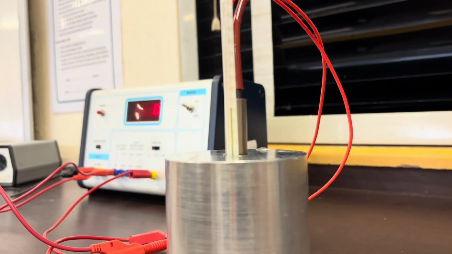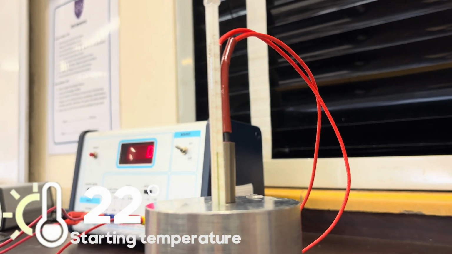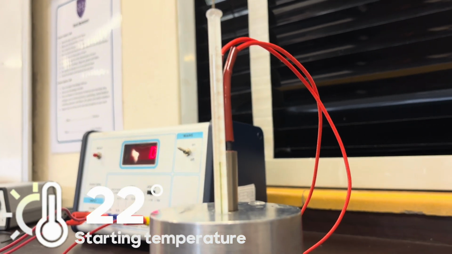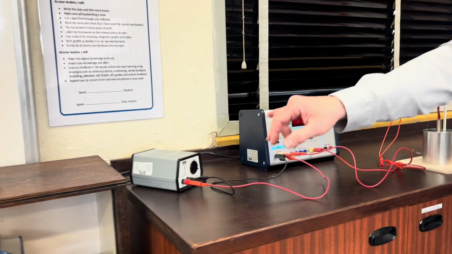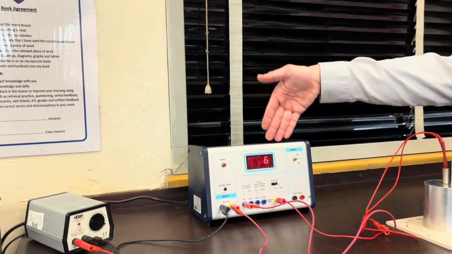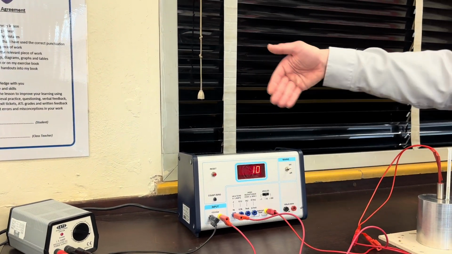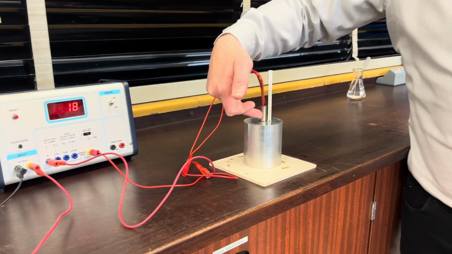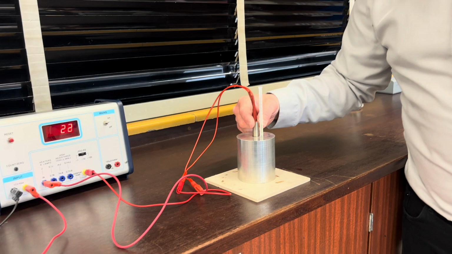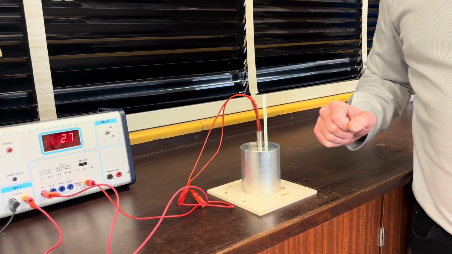And we can see here, if we get down level, that the starting temperature is 22 degrees. So I'm going to turn on the heater now, and you'll notice that the joules will start counting. Each joule will count upwards based on how much time I'm pushing energy into this heater element. So it's a power calculation.